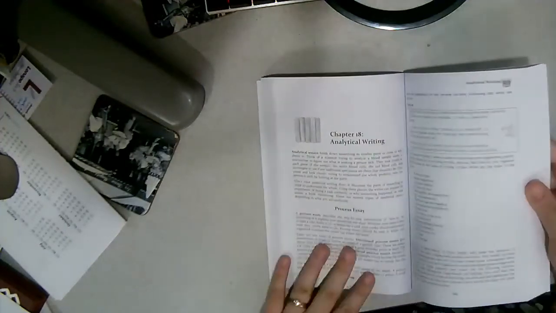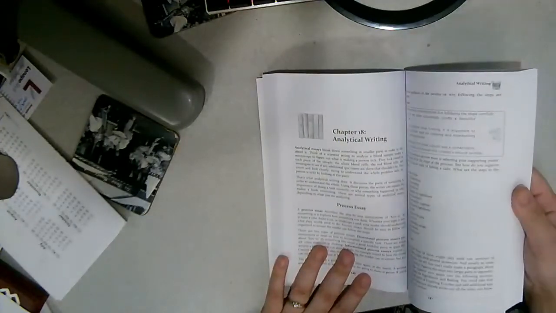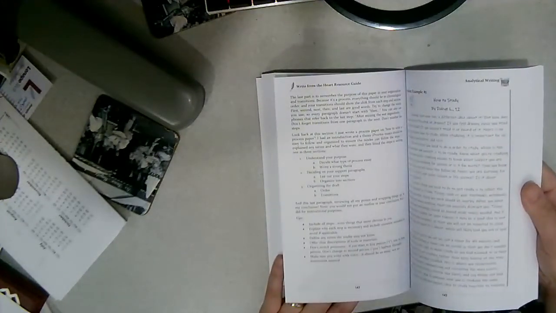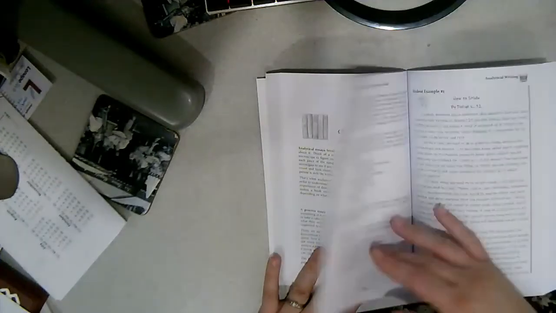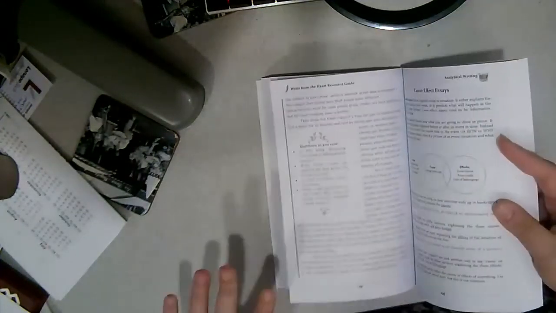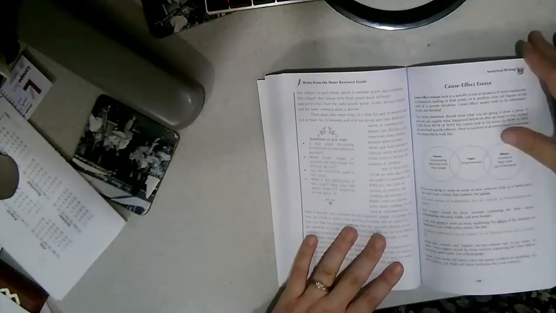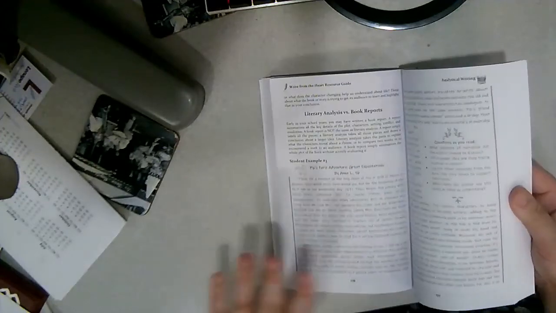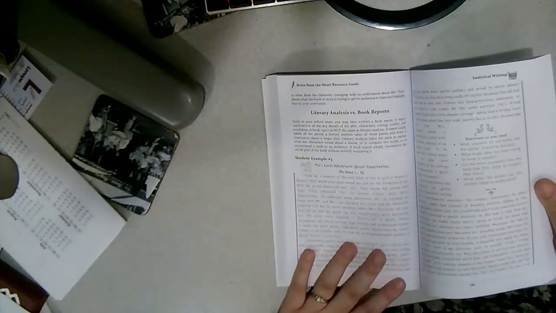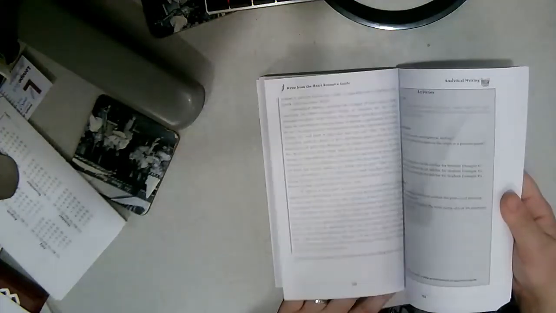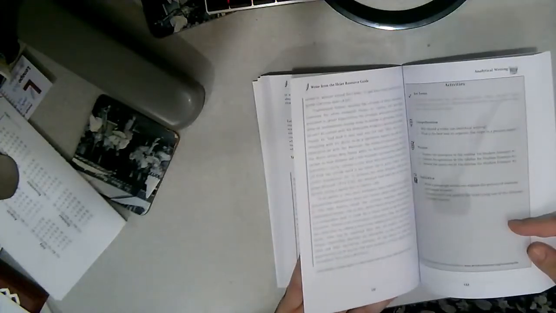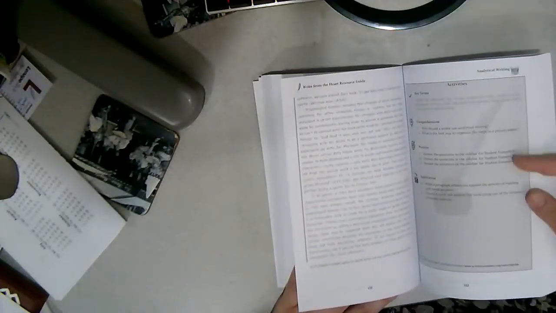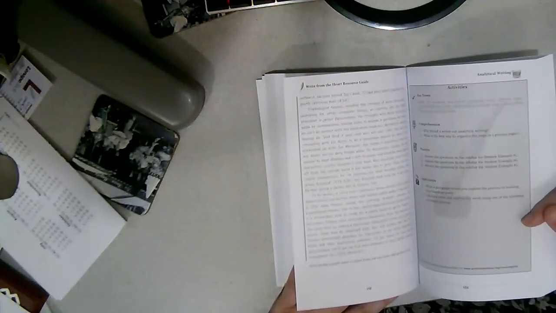We talk about analytical writing, which is process essays, as well as literary essays. There's examples here. Cause and effect essays. We explain exactly how to do that. And we talk about literary analysis and the difference between literary analysis and book reports. And then again, we have sample examples. And this, again, can be used as a curriculum.